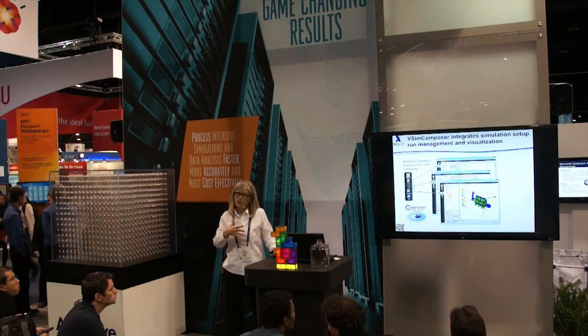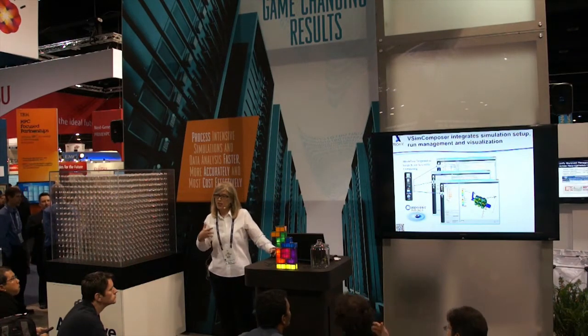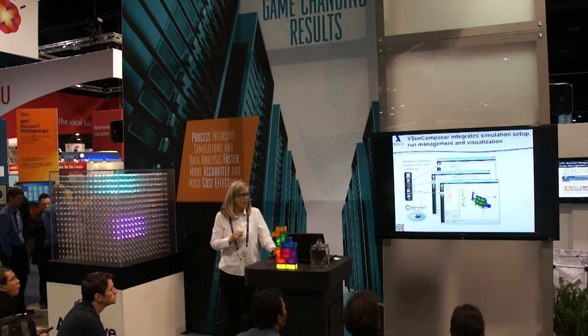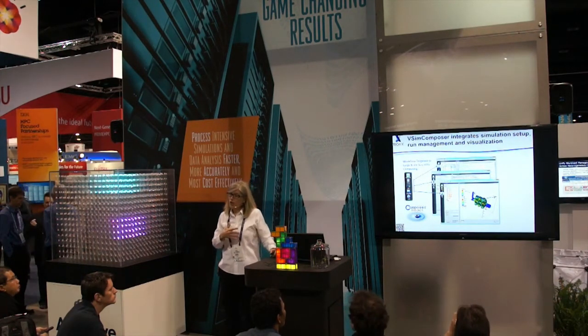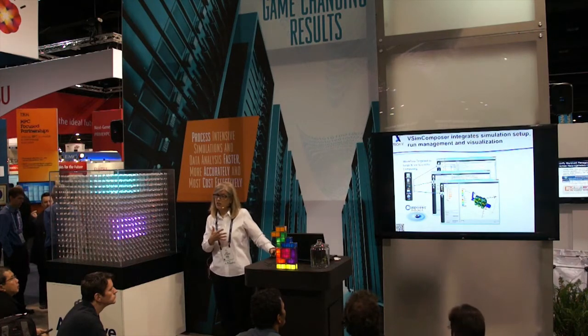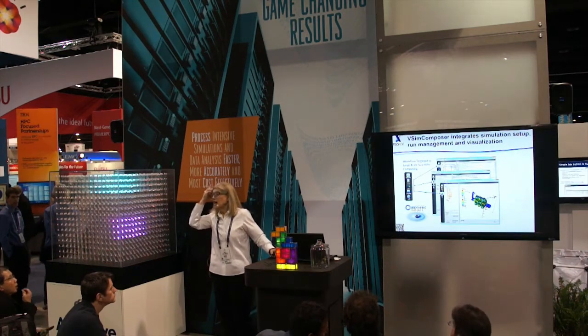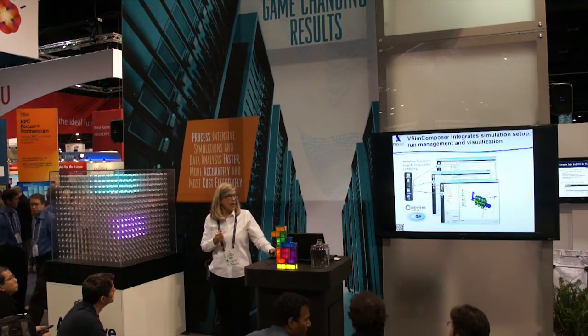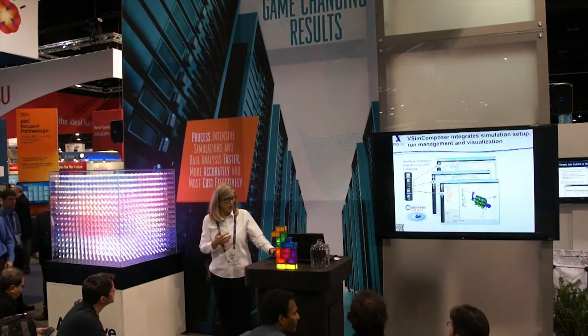So our software runs on laptops up to tens of thousands of processors at leadership computing facilities. The software visualization is all done using VisIt, which has a booth here, and you'll find it at many of the leadership computing facilities.